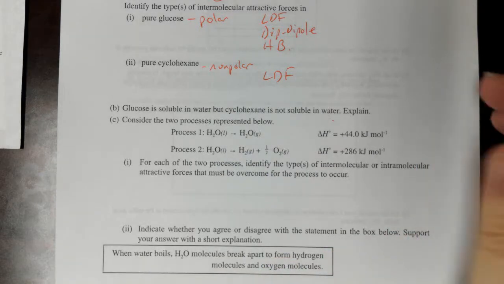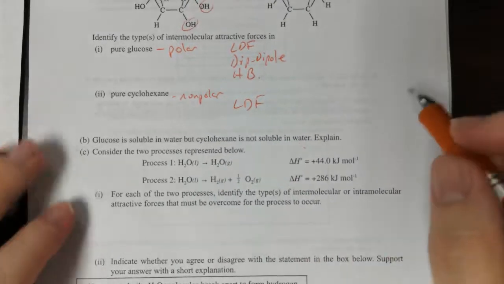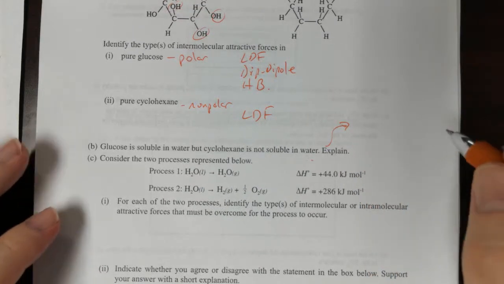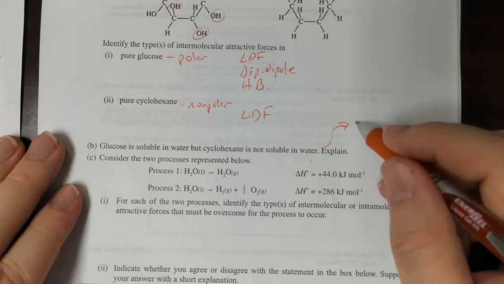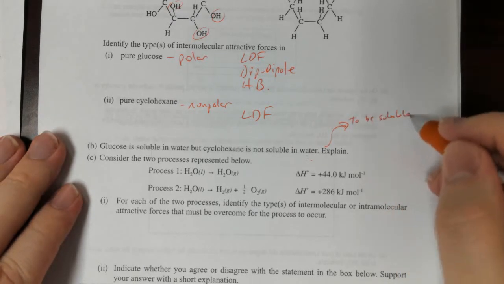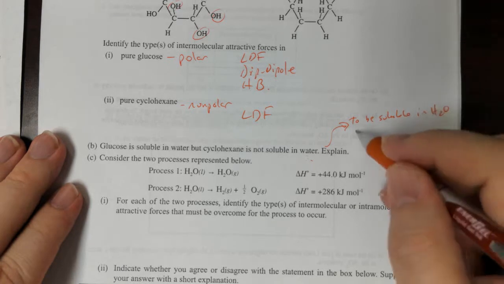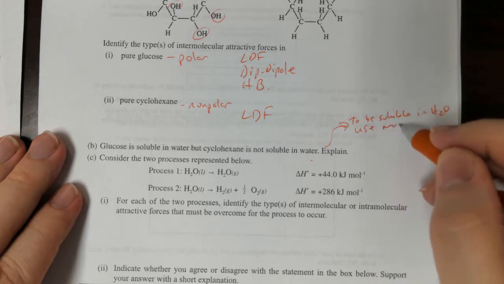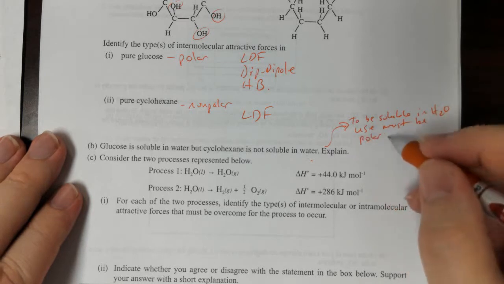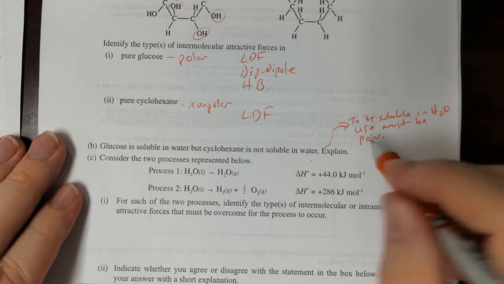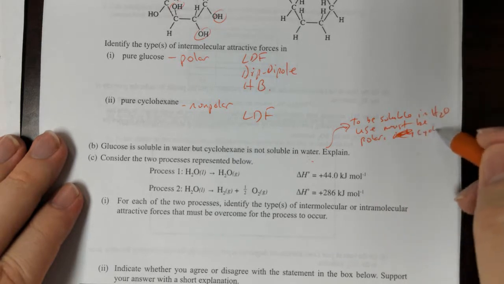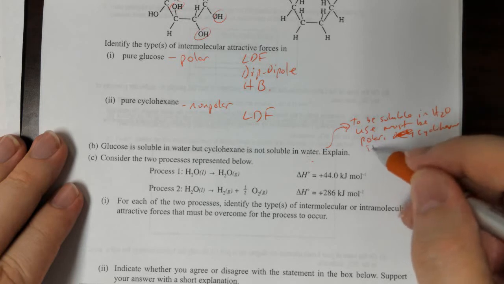Alright, part B: glucose is soluble in water, but cyclohexane is not. So this is an IMF question. They're both going to be covalent molecular. So to be soluble in water, you must be polar, because water's polar. And so only glucose is, or you could rephrase that and say cyclohexane is nonpolar.